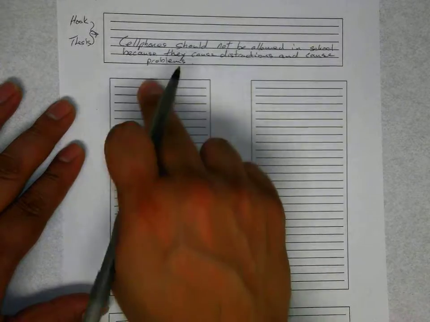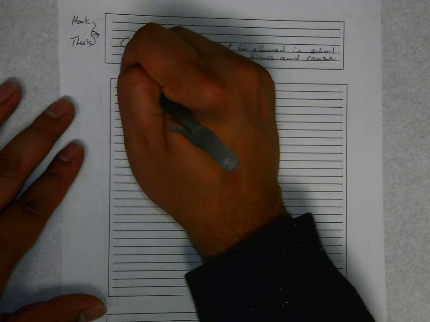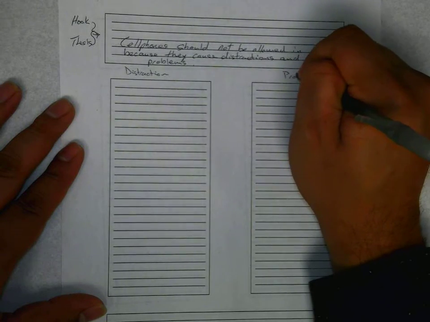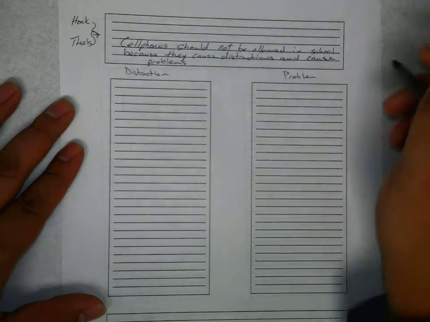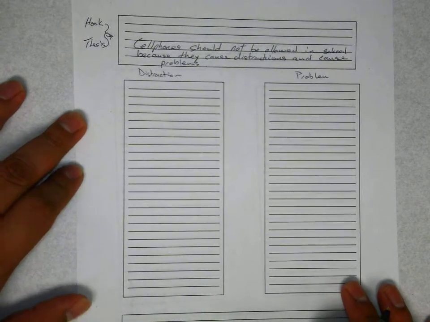All right. So this paragraph is going to be reason 1. This paragraph is going to be reason 2. And just to remind myself, I'm going to write the word distraction above it because everything in here is going to be about distraction. And I'm going to write problem up here.